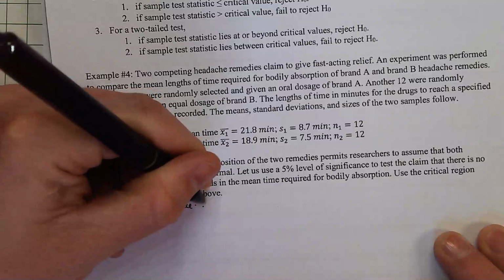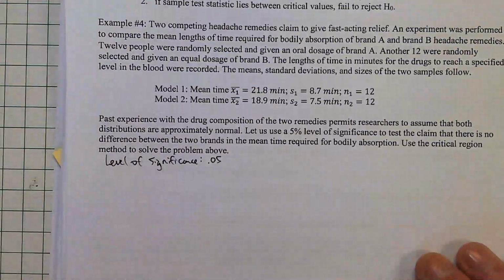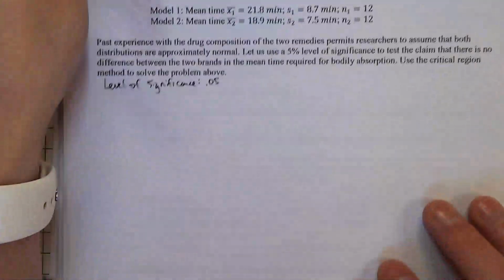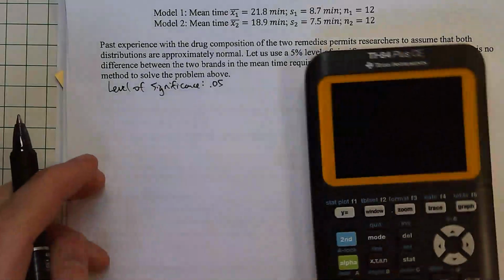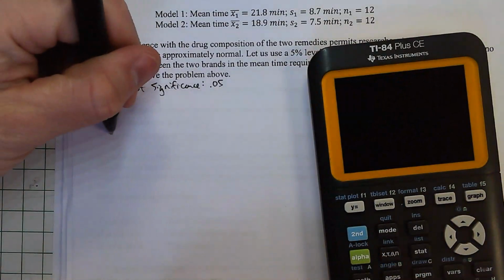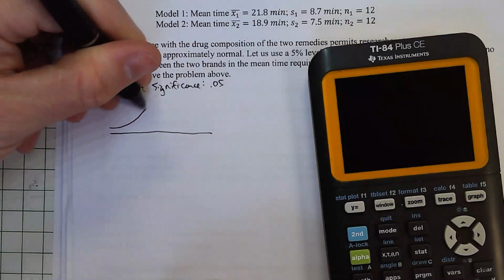So what we've got to do on this one, you won't have any of these on your homework, by the way. Level of significance 0.05, but there's no difference. So what you have to do is establish what my rejection region is going to be. So it's a T distribution.